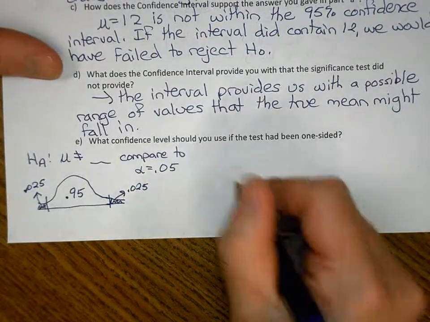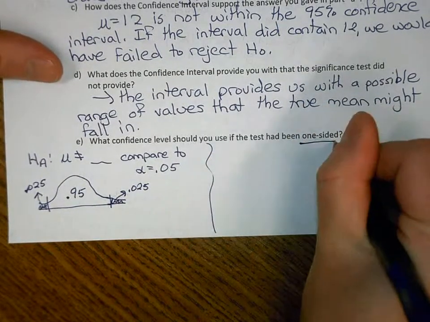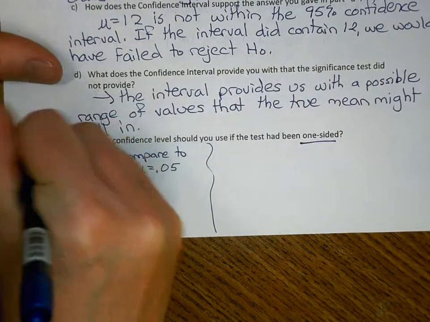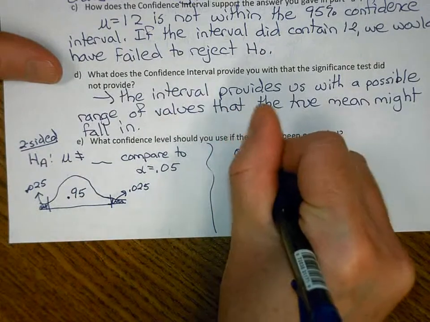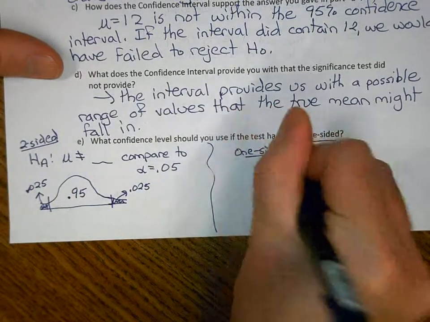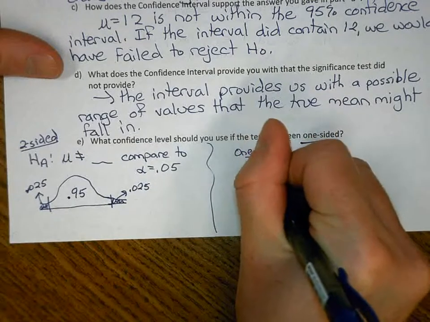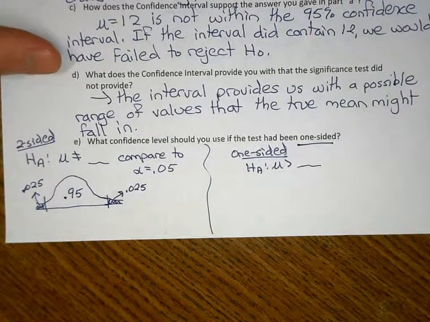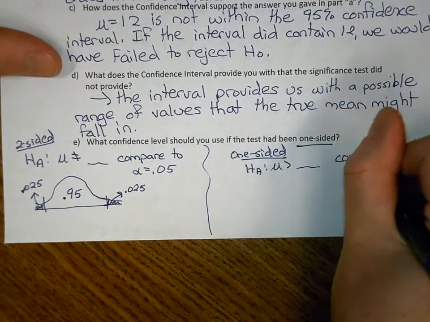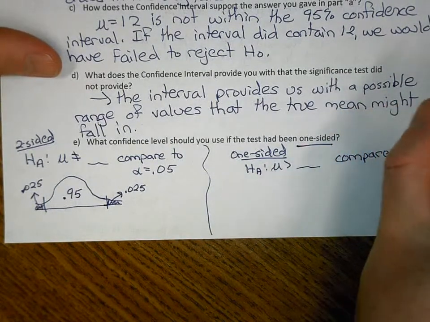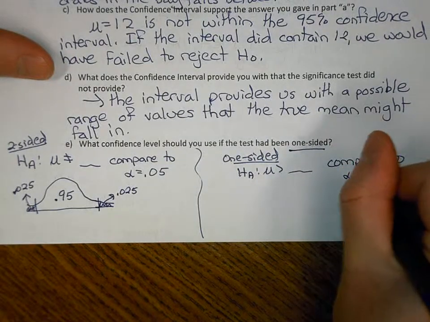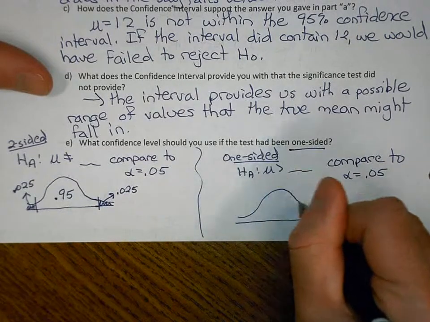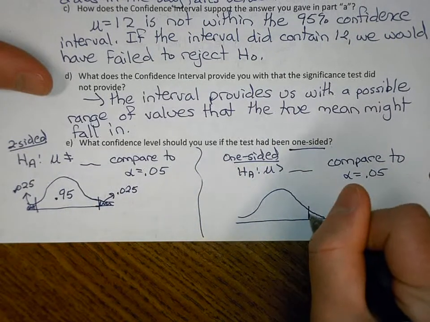However, when you use a one-sided test, so this was two-sided, one-sided test, let's just say that for the alternative we thought maybe that mu was greater than 12. We're still comparing it to 0.05. But we're only looking at one end of the curve being within that 0.05 range.